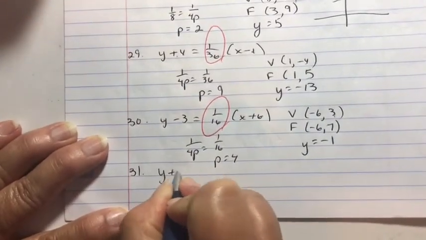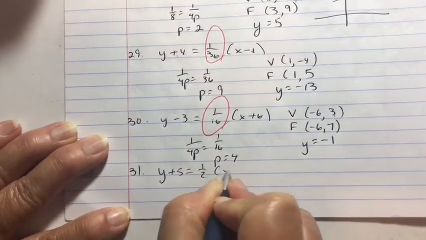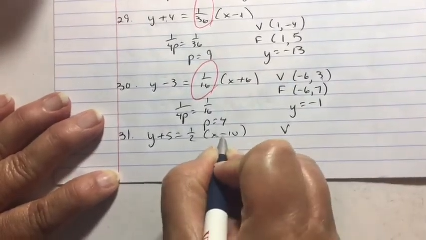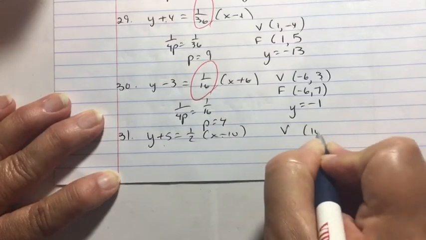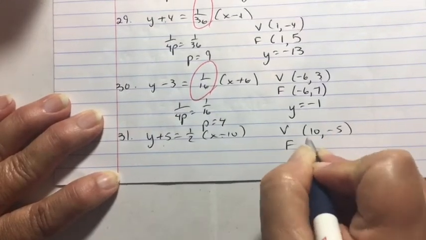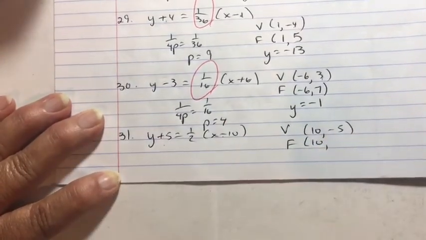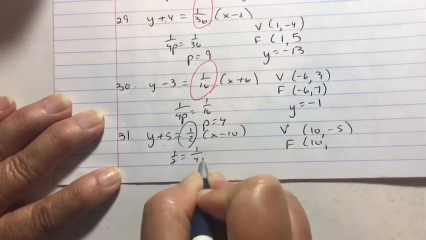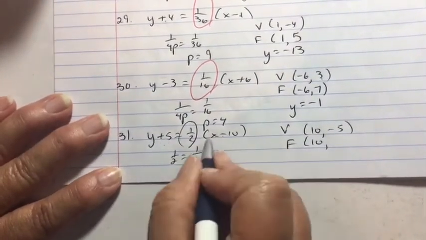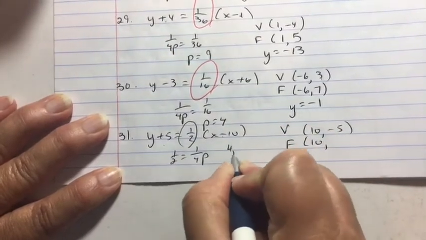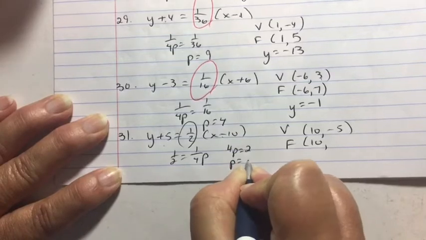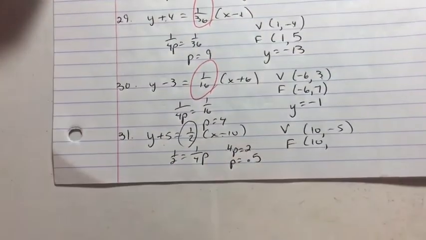31. Okay, your vertex is going to be 10, -5. Focus is in line with it. The 1/2 is your 1 over 4p. Might want to cross multiply on this one. 4p equals 2. p is 2/4, which is a half.